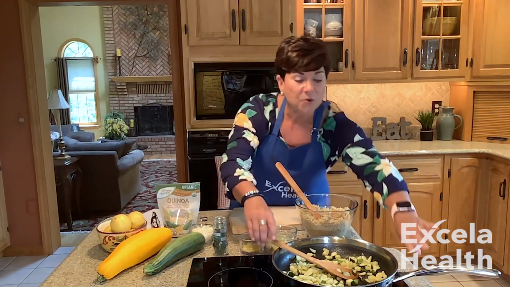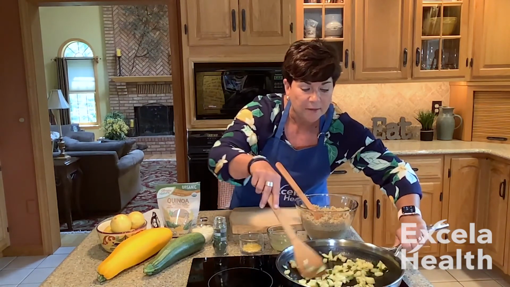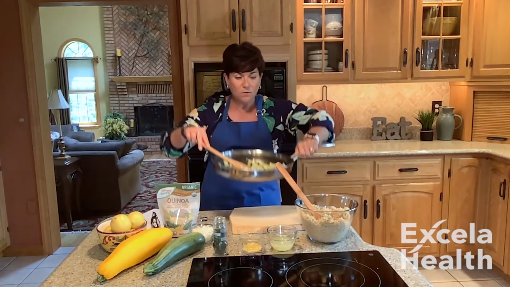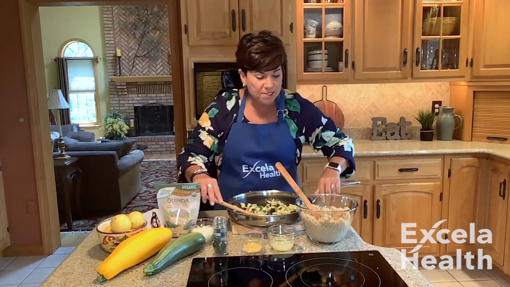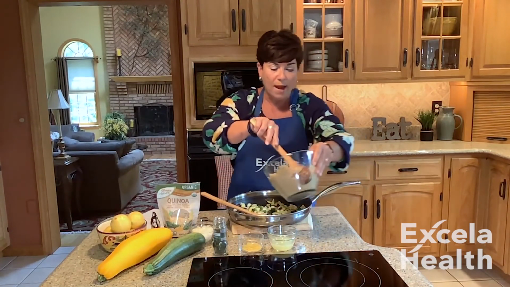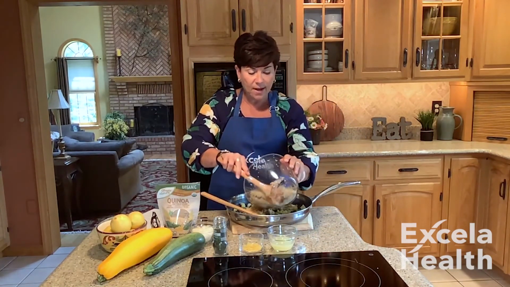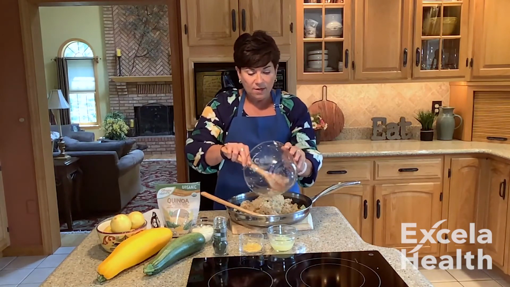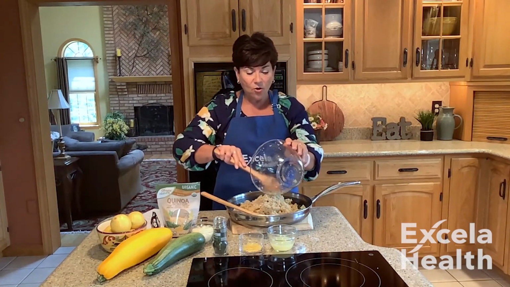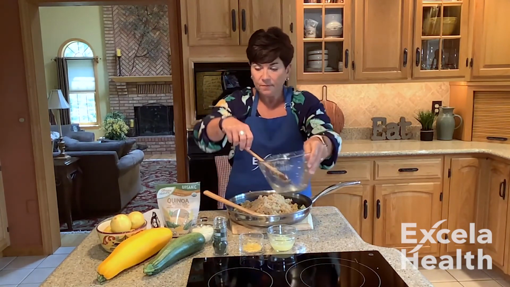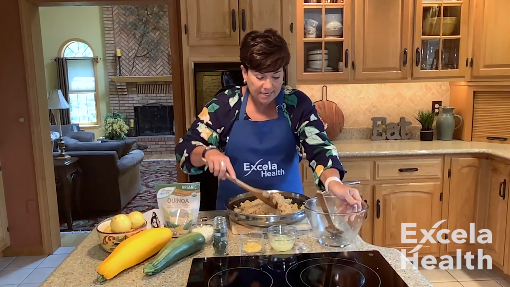So what we're gonna do is take our cooked zucchini, I'm gonna move it closer to me, and then we're just gonna add the quinoa right into this pan, okay? All right, so both of these ingredients are already cooked. We're gonna give this a nice stir.